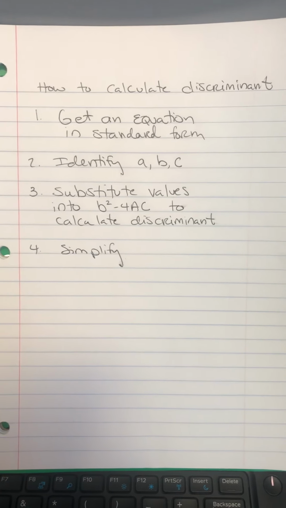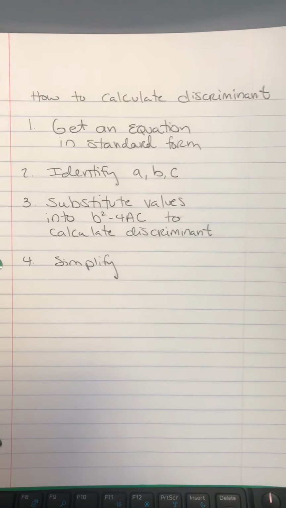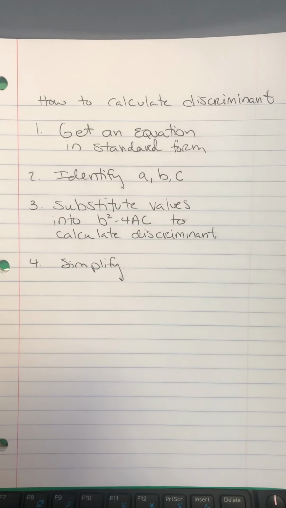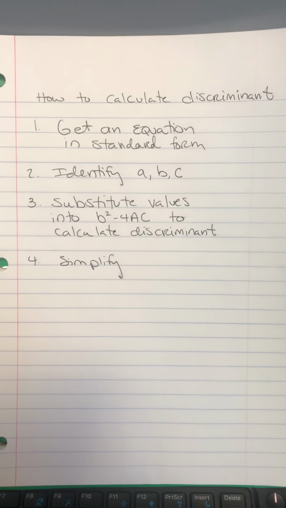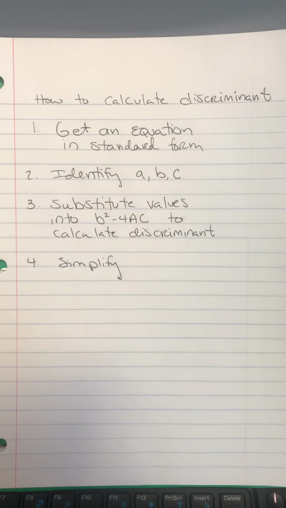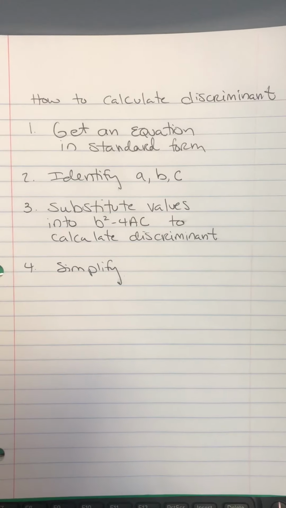The purpose of this lesson is to teach you how to calculate the discriminant's value. The discriminant is a part of the quadratic formula, and it allows us to predict the number of solutions that a quadratic equation will have, 0, 1, or 2. Here's how you calculate the discriminant.